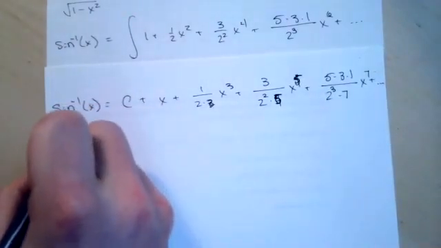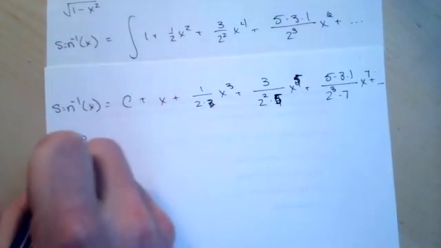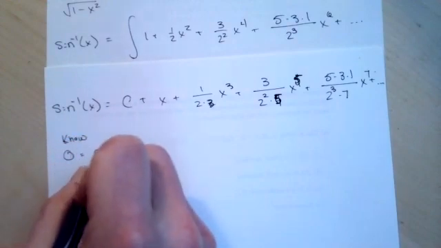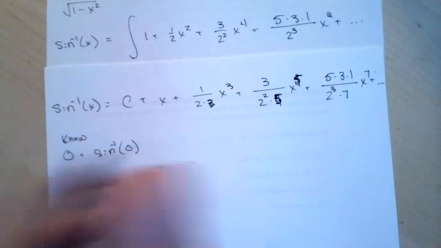To get rid of our constant, we know that arcsine of 0 is 0.